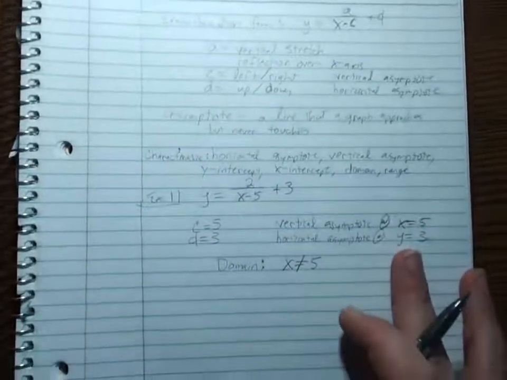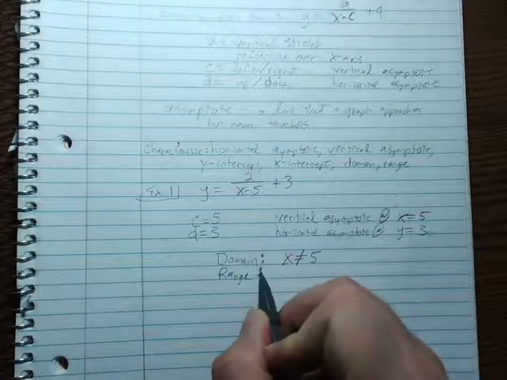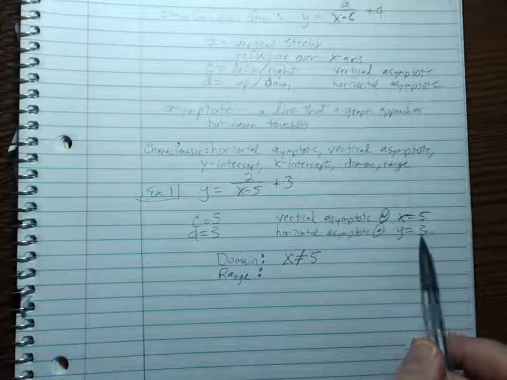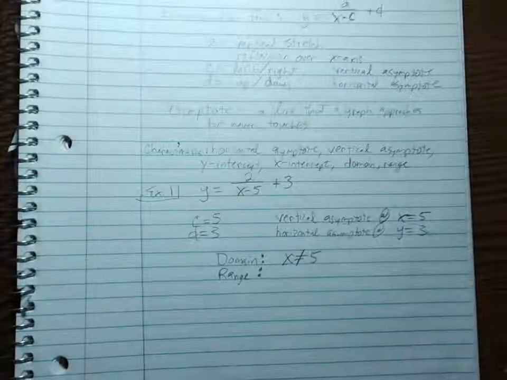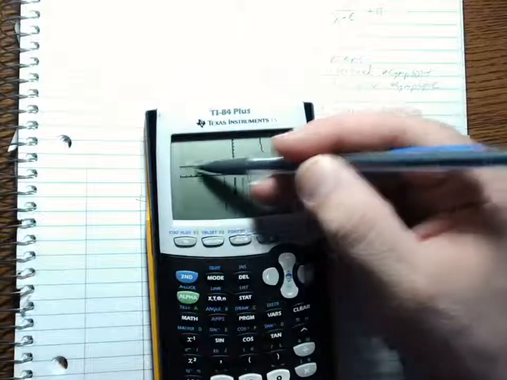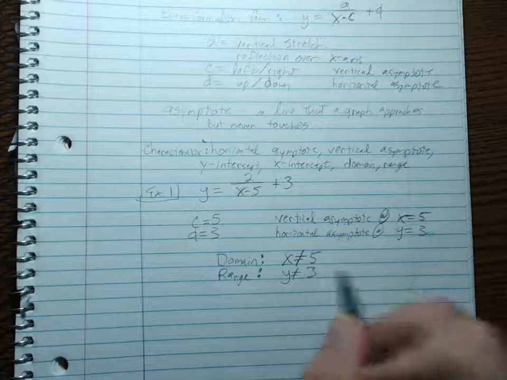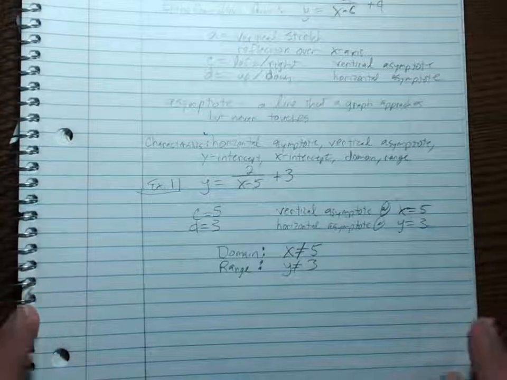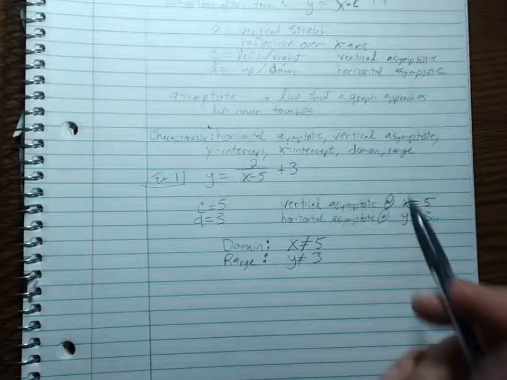And I bet a few of you are ahead of me. Yes, when I do the range, it is exactly the same thing. The range is all the possible y values. Well, it's going to be all real numbers except for this one y value where there's an asymptote. That's an undefined place. It's the one place where there's not any values. And that would be right here. So we're just going to say that y cannot equal 3. The rest of this you have seen before in one form or another. I need to find the x-intercept and the y-intercept.